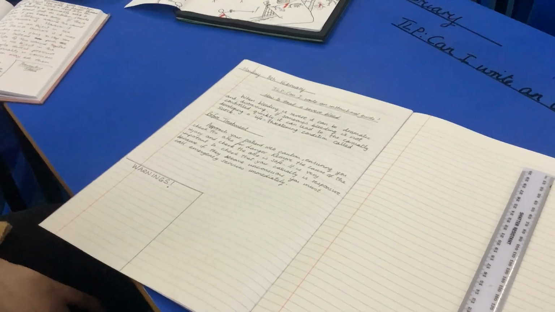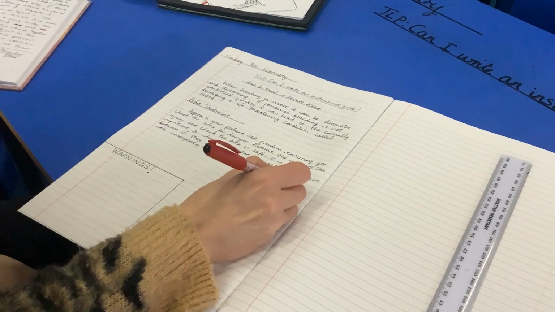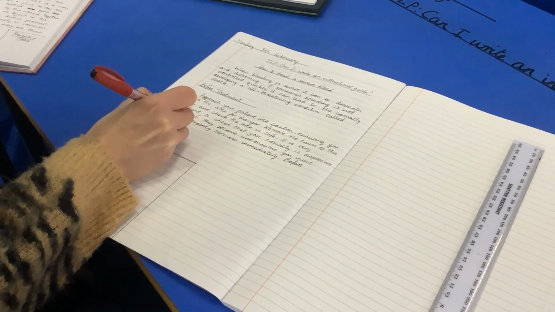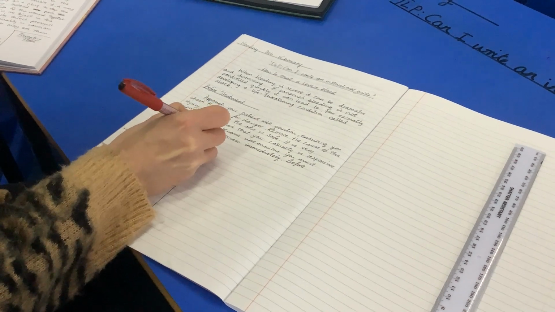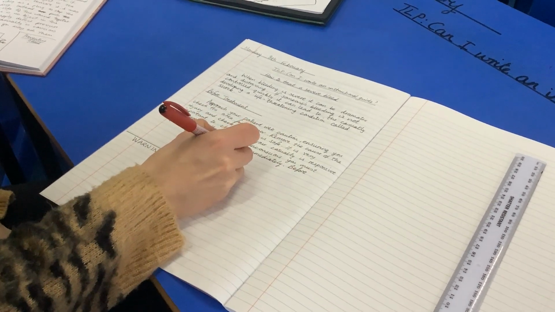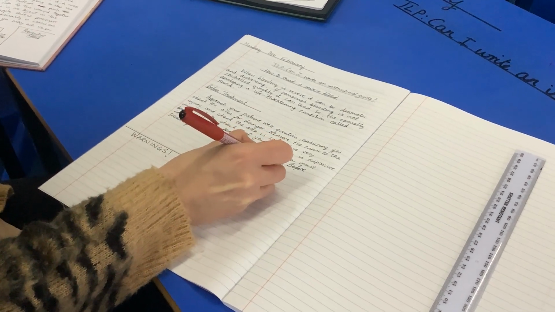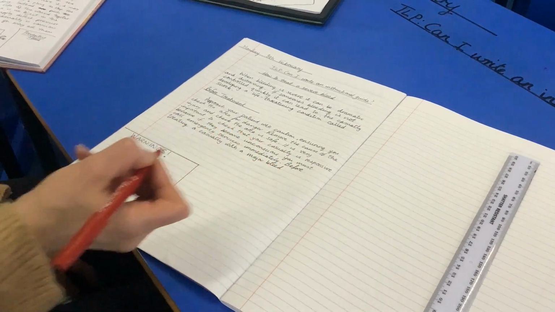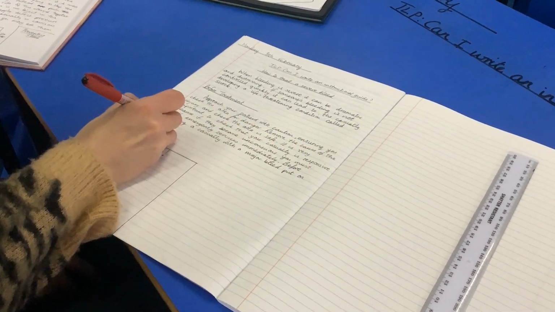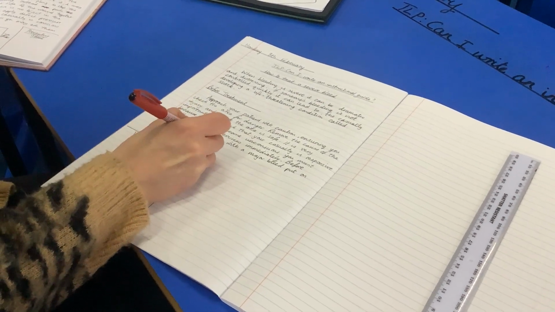The other thing that you need to do, so I'm going to write, before treating a casualty with a major bleed, put on clean, sterile gloves.